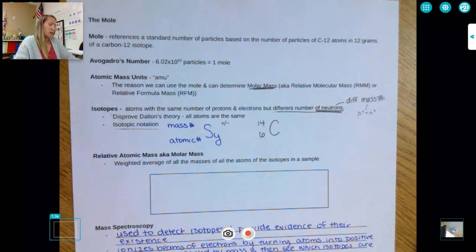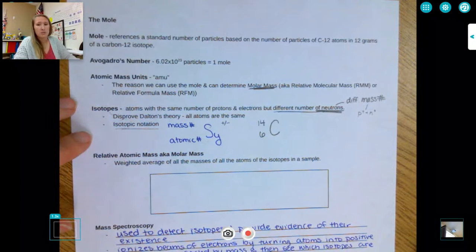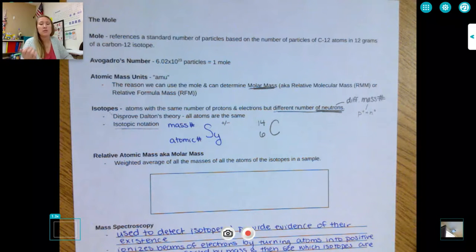Okay. So looking at isotopes, we realize that if I have a pile of carbon, I could have some carbon 14, some carbon 13, some carbon 12, some carbon 11. And so if I'm looking at their masses of all of them, really in my hand, I need to have an average of those masses.